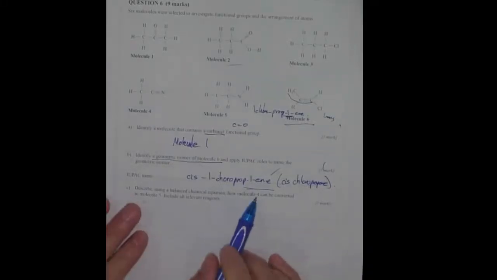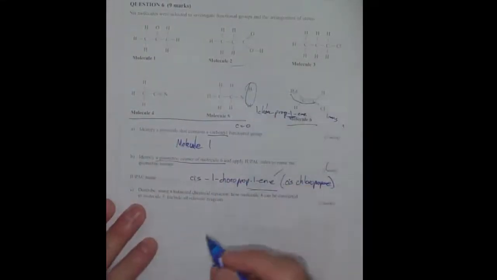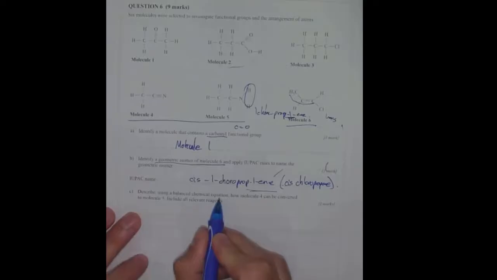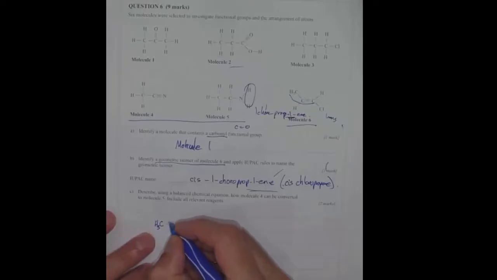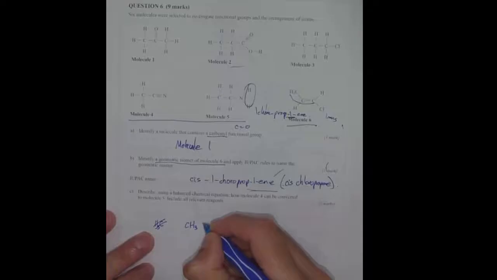Describe using a balanced equation molecule 4 to 5. So you've added the H2s. Balanced chemical equation. So CH3. It's usually written like this.